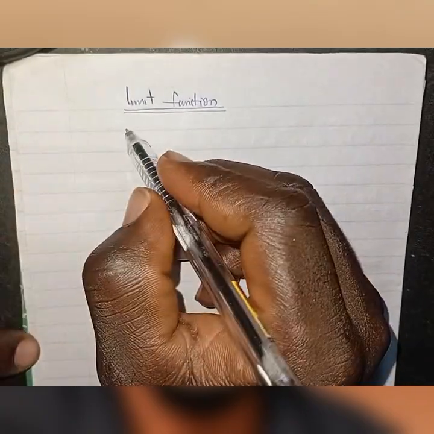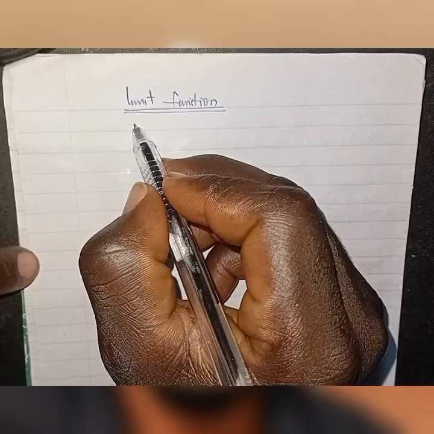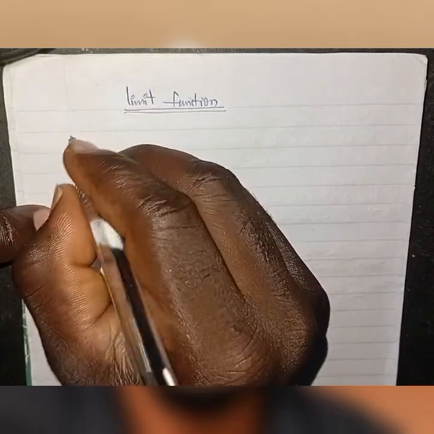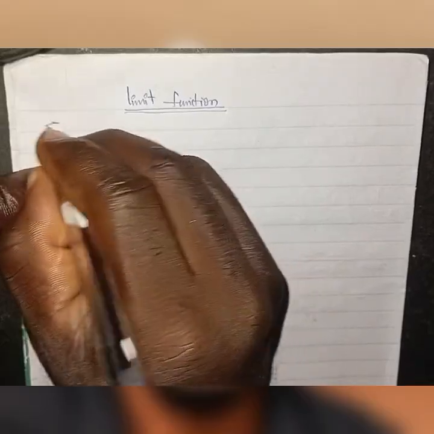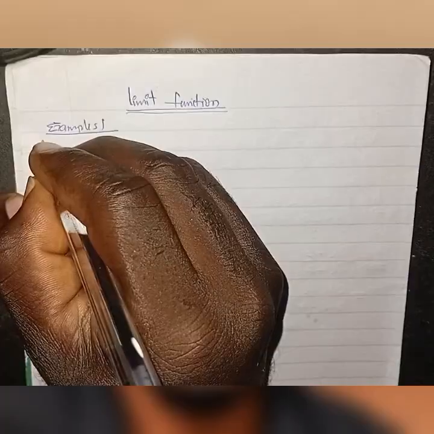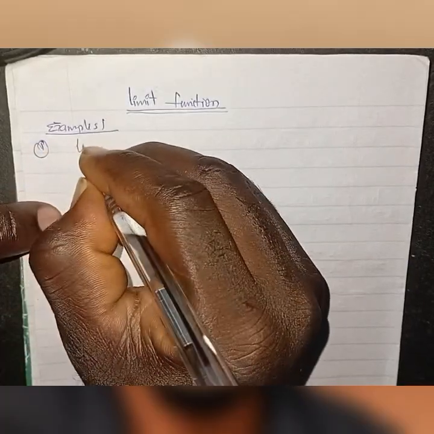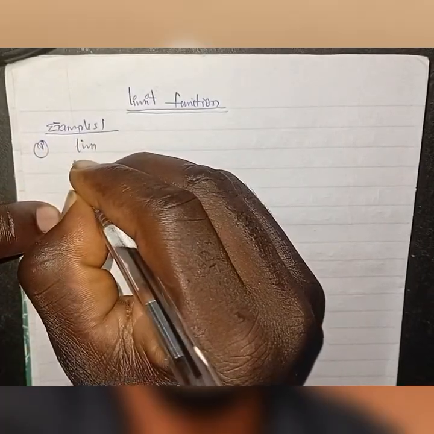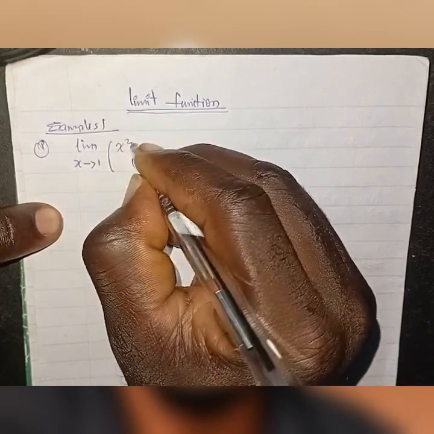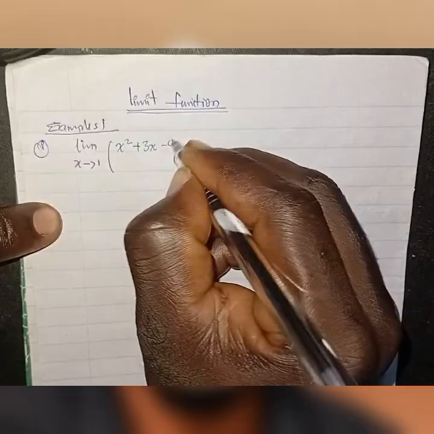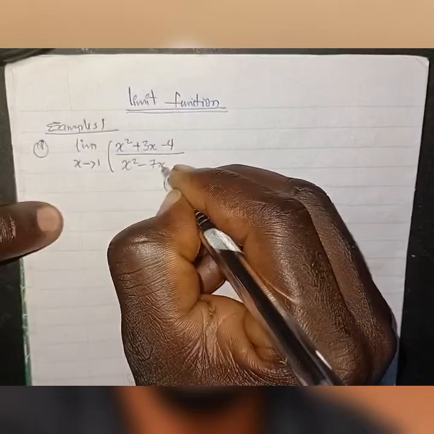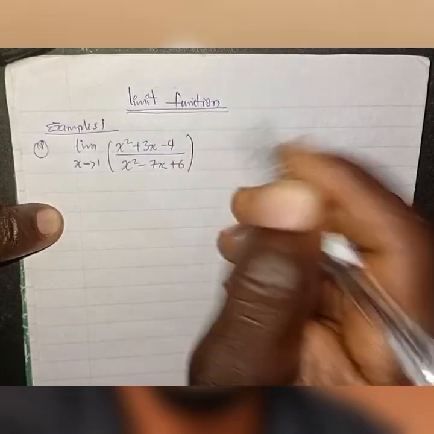Our video today is based on the limit function. Now, to solve a limit function, for example, you have the limit as x approaches 1 of x squared plus 3x minus 4 over x squared minus 7x plus 6.